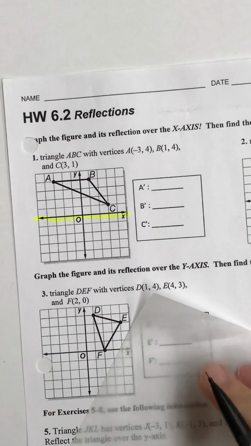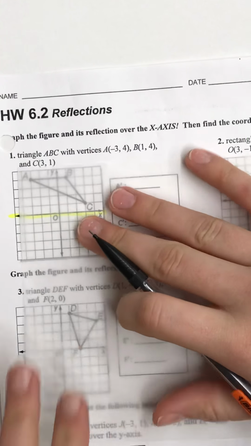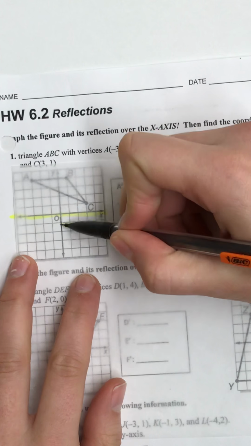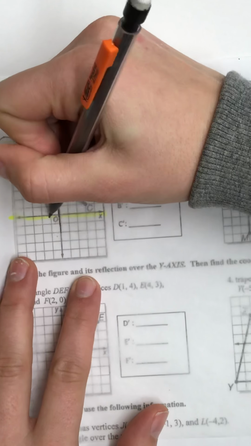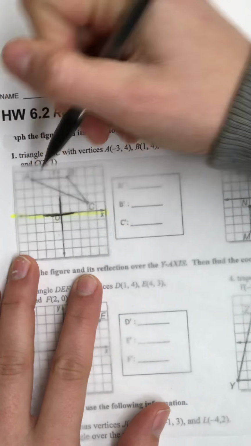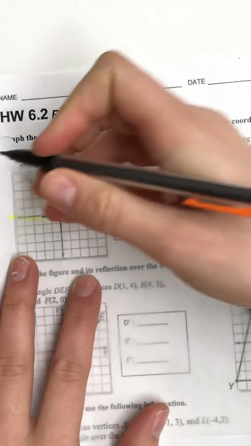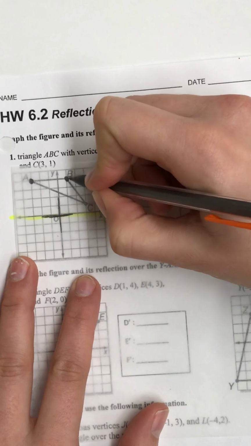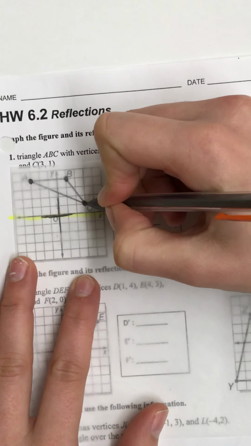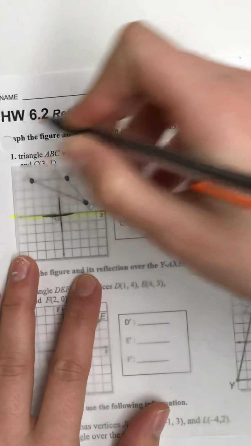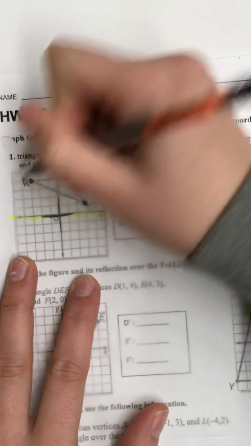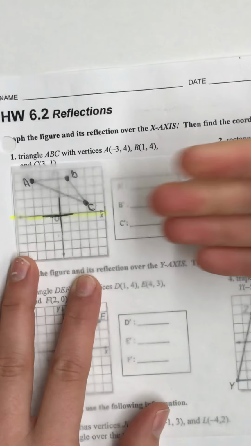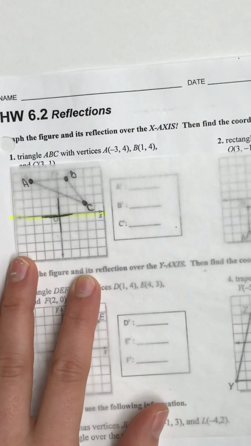Now, when I use my patty paper, I just take a corner of the patty paper, just like we did with translations, and I mark my x-axis and I mark my y-axis. Okay. Same situation as yesterday. You want to put dots where the vertices are for the triangle on the patty paper. And then you also want to label the dots on the patty paper. This way, when we move the object, the vertices and the labels go with it.